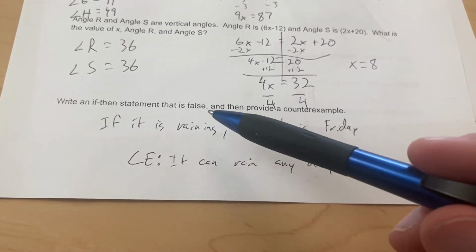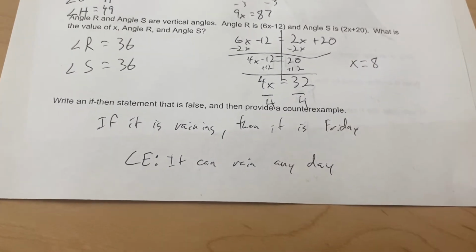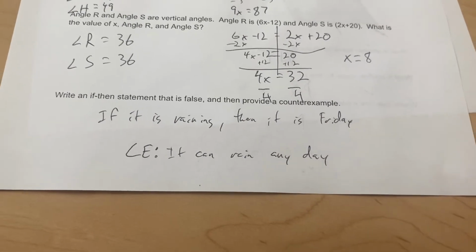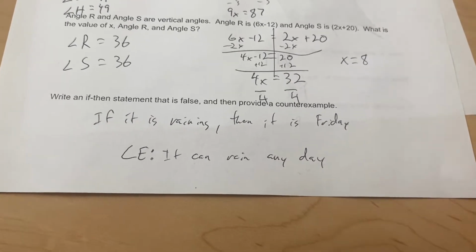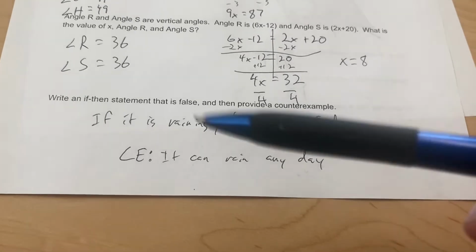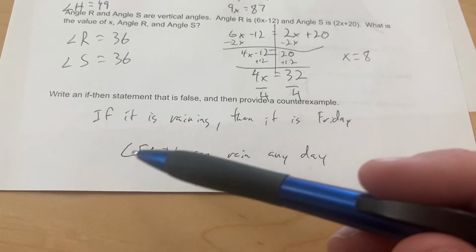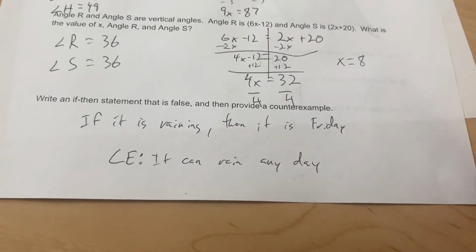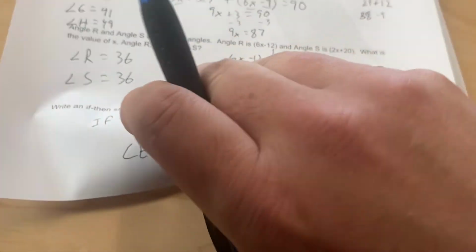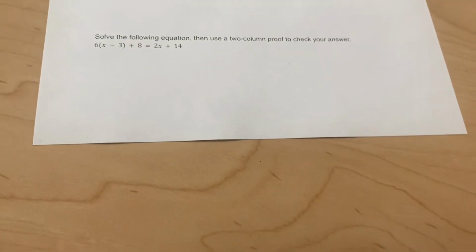An if-then statement that is false. If it is raining, then it is Friday. I know that one's false. Rain does not make it a certain day, and that's written as kind of a cause-effect thing there. My counterexample, it can rain any day. So if it's raining, that doesn't make it Friday. It could happen on a Monday, anything like that.